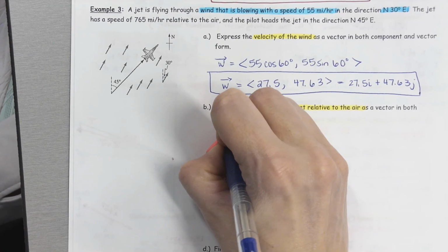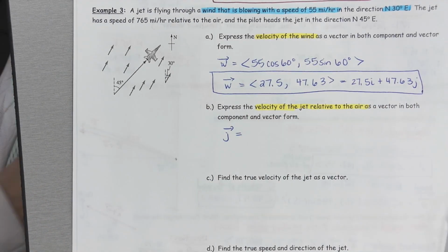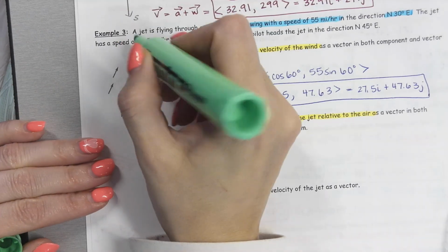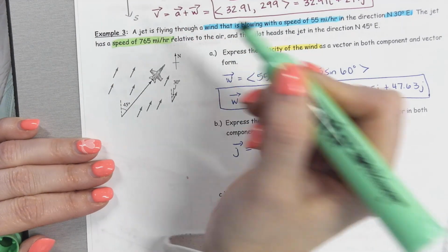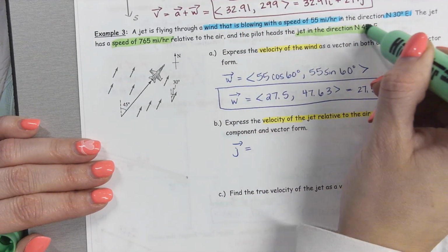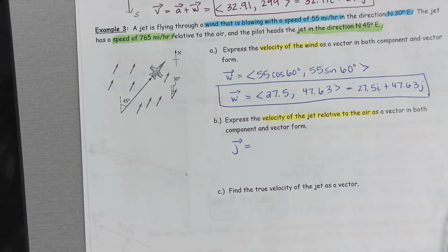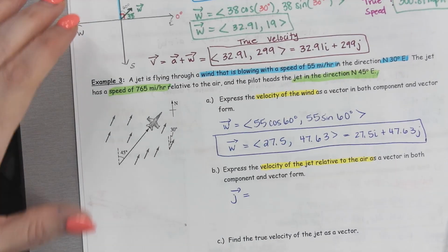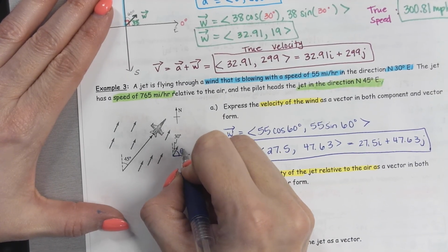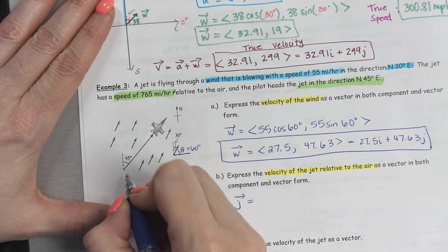Okay, so for your jet, they tell you that the speed is 765 miles per hour relative to the air, and the jet is heading in this direction, north 45 degrees east. Okay, so again, with this picture, here we saw that this was 60.